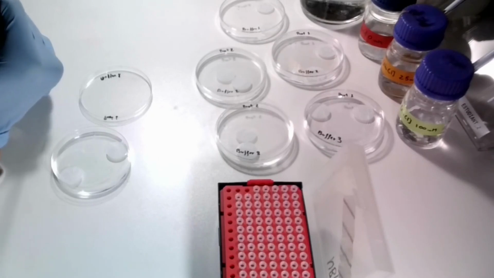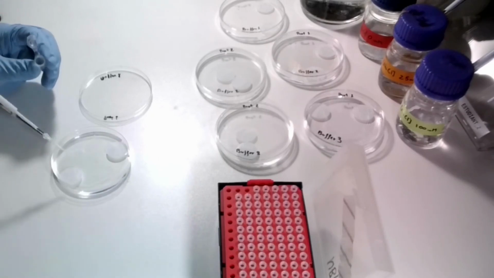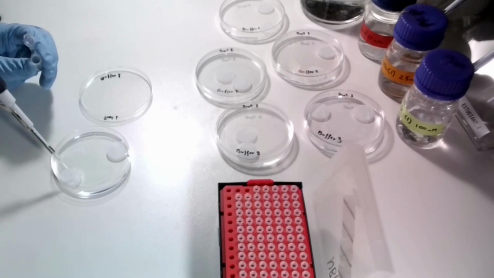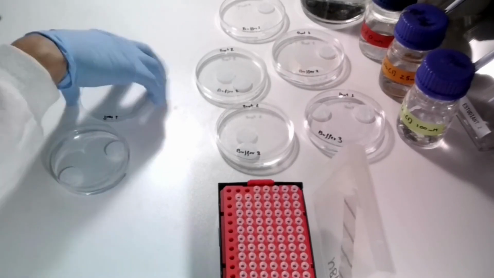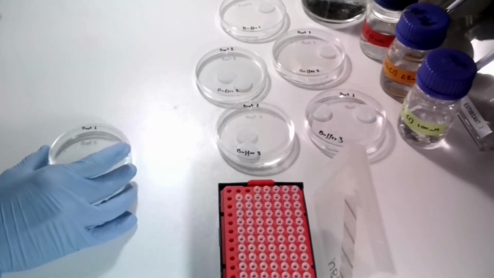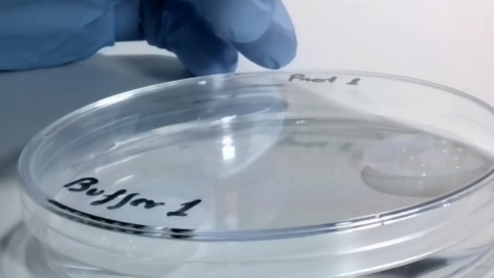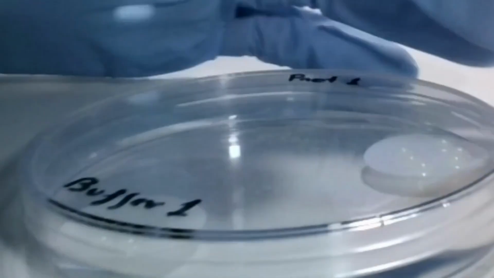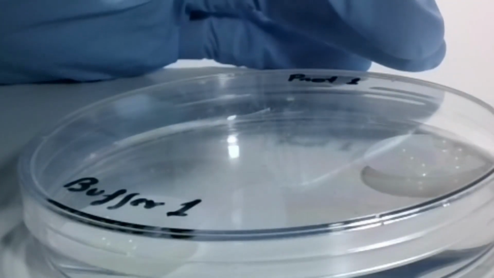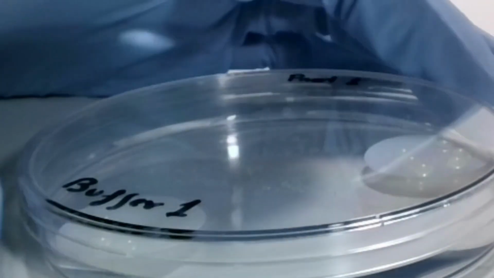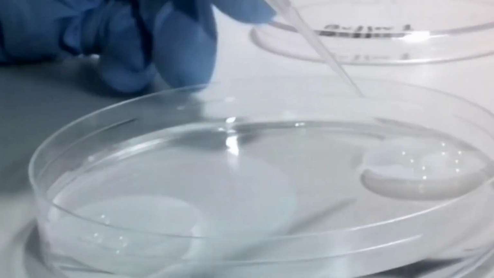Depending on the final volume of protein that you need for the experiments that you have to perform afterwards, you may have to calculate the number of filters and number of drops. Then you set the plates at room temperature for 30 minutes.